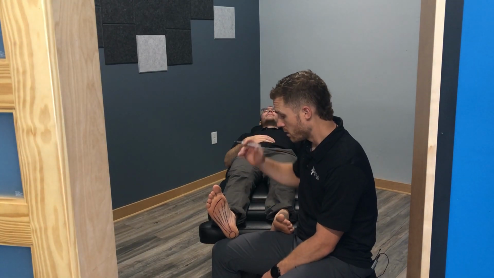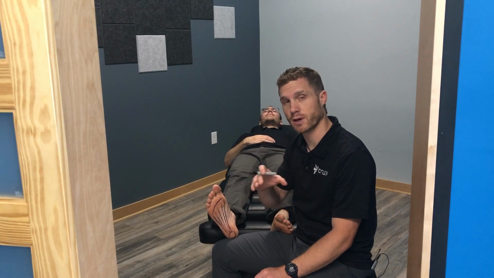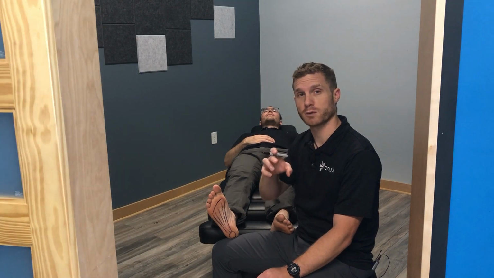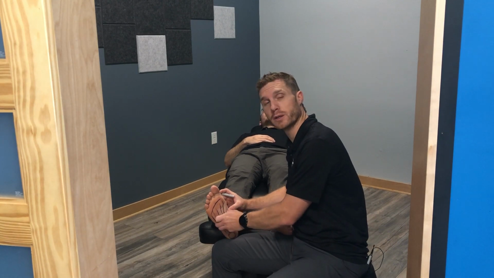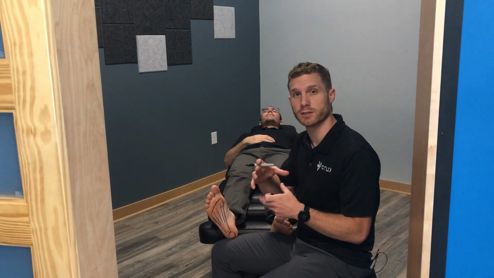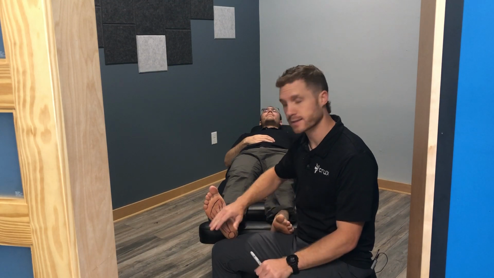It is not a muscle, but rather a non-contractile fibrous band, kind of like a ligament or a tendon. However, there are muscles underneath that assist with decreasing strain to the plantar fascia. It acts as a spring.